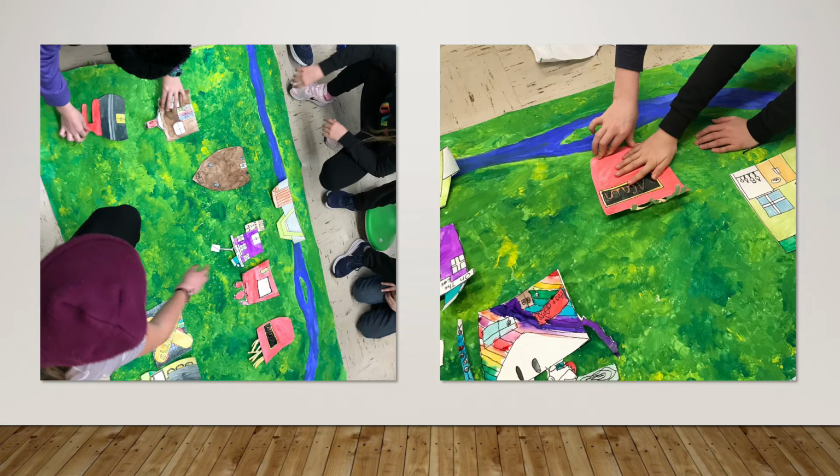And again, it requires a lot of cooperation to put things on the map together. And this group, a grade 5 class, had some extra challenges as well. They had to remember what order these landmarks were in their town. So they had to think back to the geography of the town.